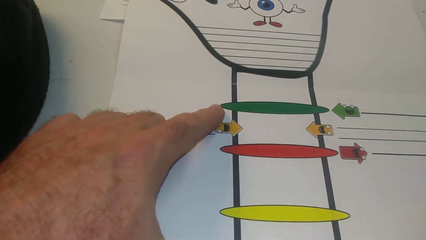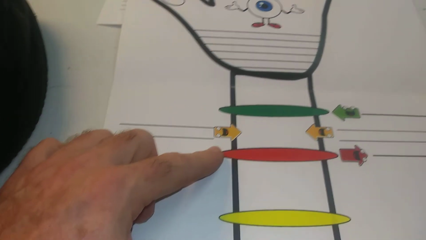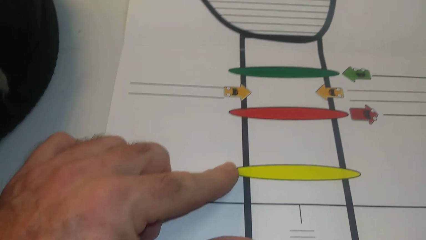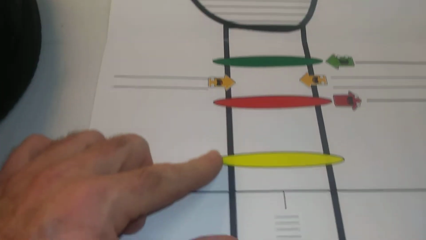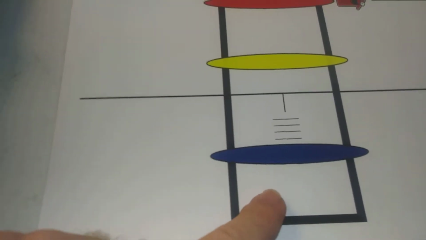Green means add, red means remove or replace, and yellow means move. What are we adding, removing, replacing, or moving? Well, on the bottom they're going to write the word.